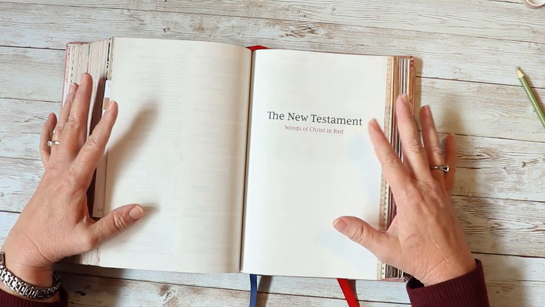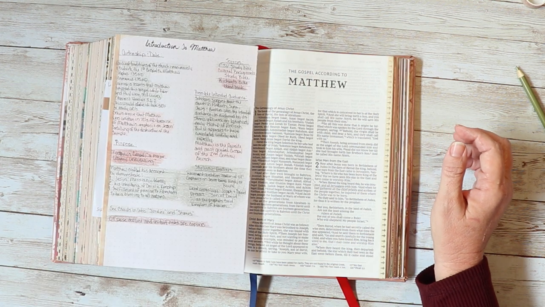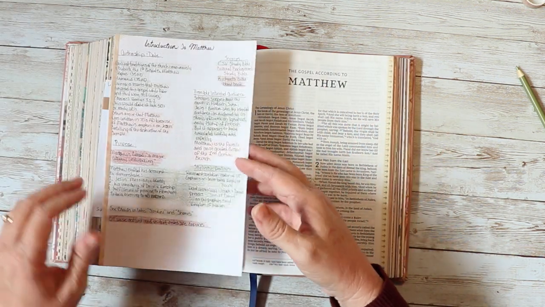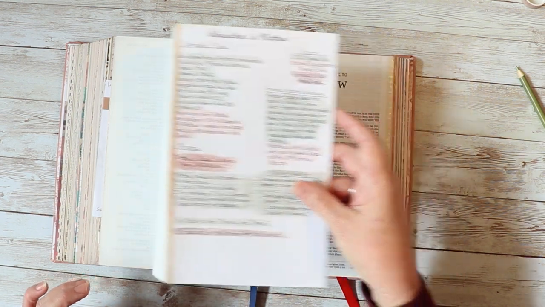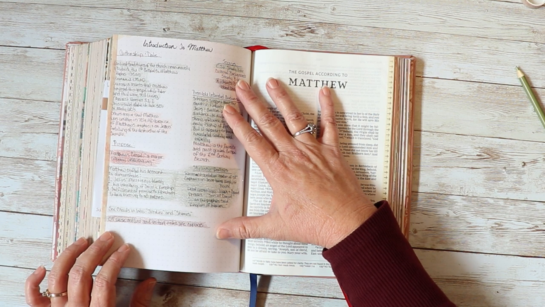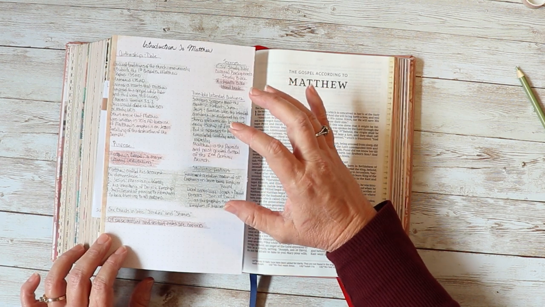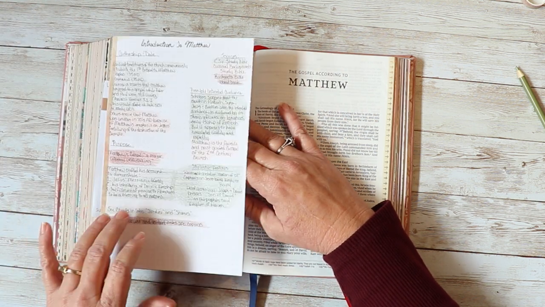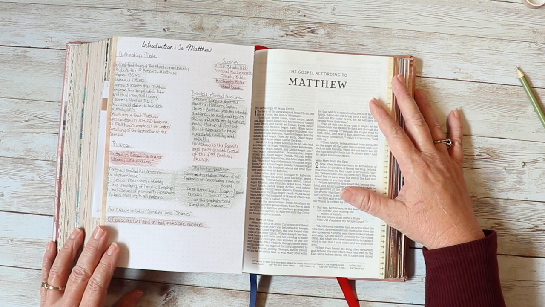So today we're looking at overall context in the book of Matthew, and I've added into my Bible, this is an interleaved Bible, a little introduction sheet that I made. This will give me information to reference later. But even just the making of this sheet is a learning process for me, and so I wanted to share this with you. Hopefully you can apply something that you learn here to your own Bible study.